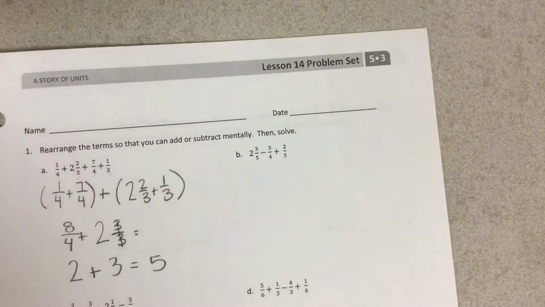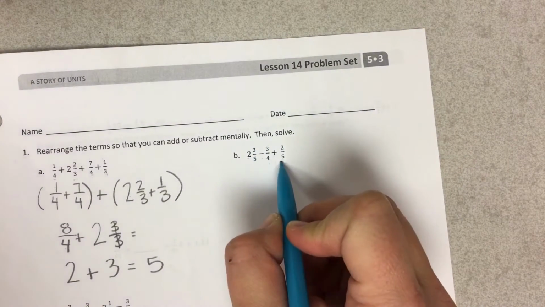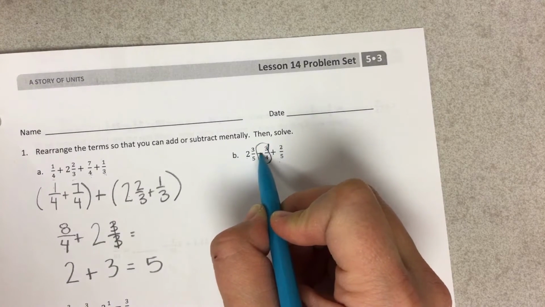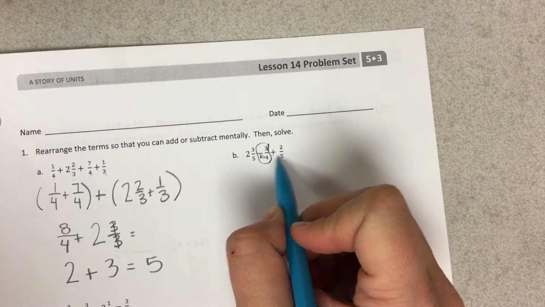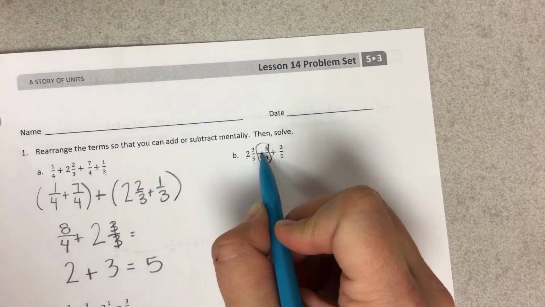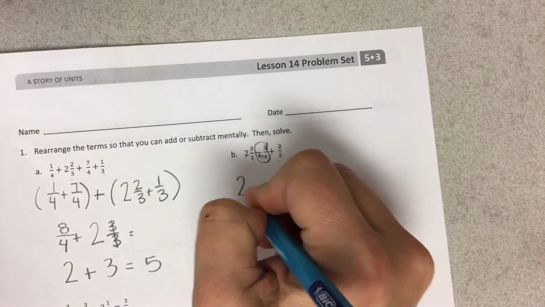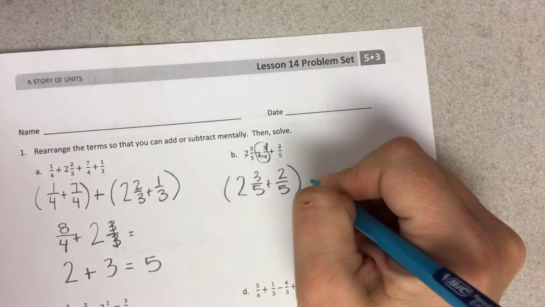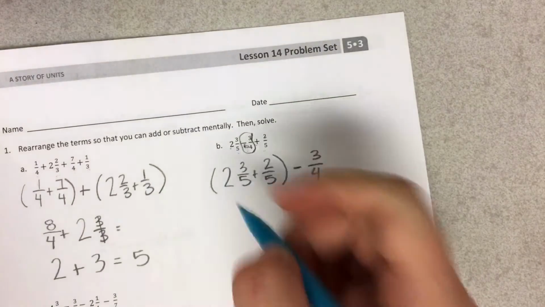All right. Same thing over here. I've got 2 3/5 minus 3/4 plus 2/5. Now the thing is that this minus 3/4 goes with whatever the sign is that's in front of that fraction. So I don't want you to think that when I move these, I can move 2 3/5 and subtract 2/5. The sign that is right in front of that fraction stays with it. So I can actually move 2 3/5 and I can add 2/5, and then I'm going to subtract 3/4 from that. Okay, so now I can go ahead and add this part up.